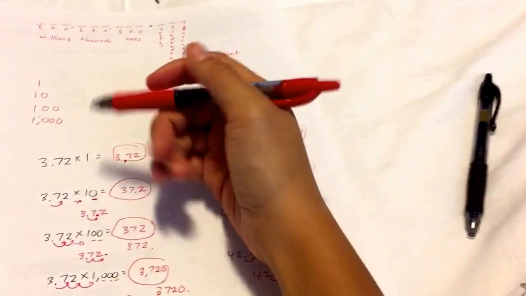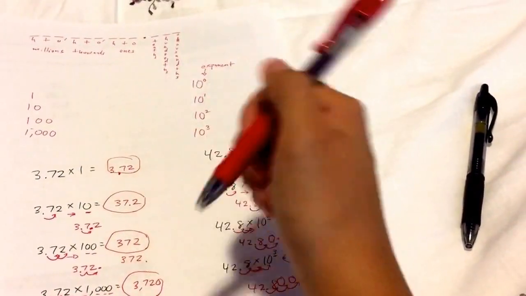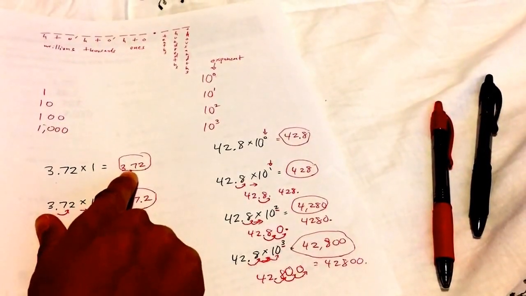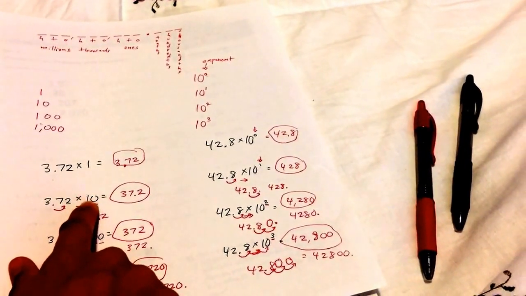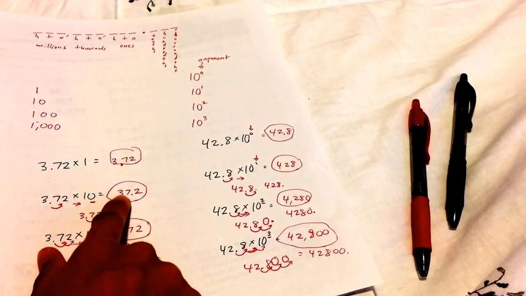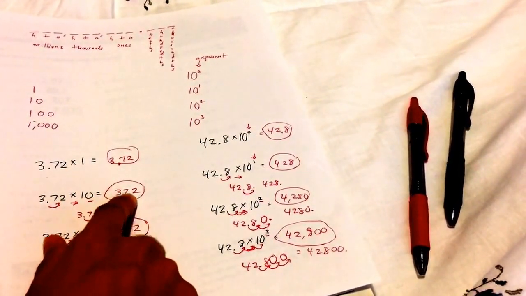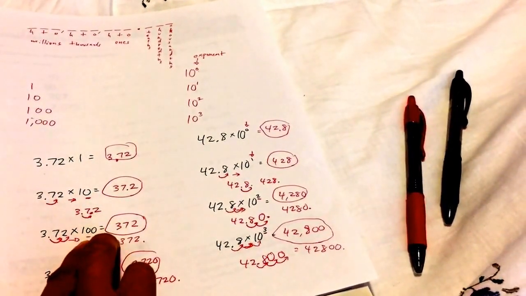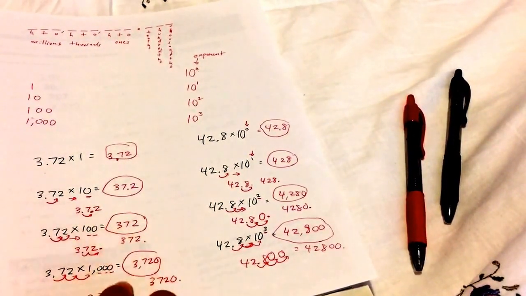And the second is, if you're multiplying by 1, 10, 100, 1,000, you could see the answer increase by 1 place value. Do you see how the decimal's just 3.72, 3 and 72 hundredths? And the next answer, when you multiply it by 10, you'll see that the decimal shifts 1 time to the right. So instead of 3, it's 37 and 2 tenths. When you multiply by 100, you moved it 1 more time, which is 372.